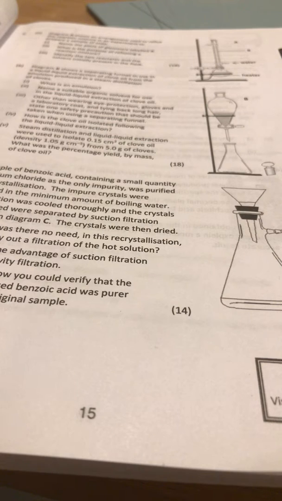This one they set up a slightly different way. So they said that there was only one impurity, and that was sodium chloride. So the big thing that you've got to think about is, what's the major difference between sodium chloride, NaCl, and benzoic acid? So sodium chloride is ionically bonded and soluble in water, therefore. So that's a massive difference.